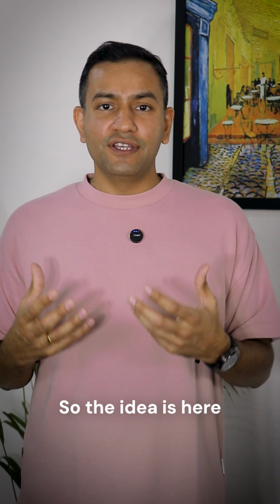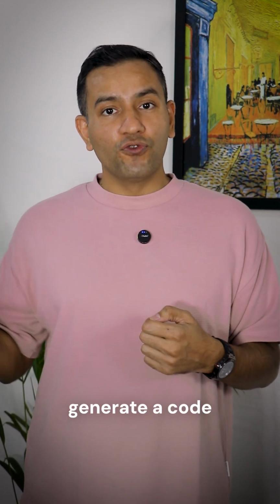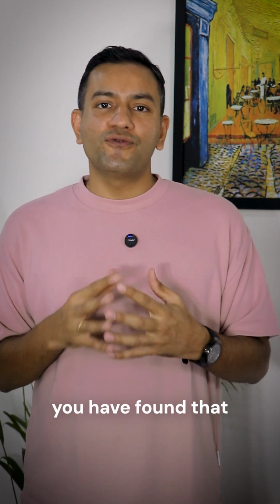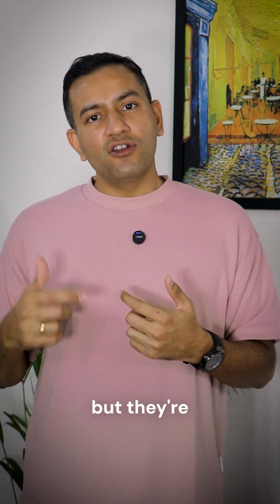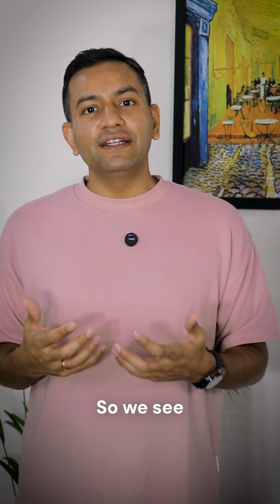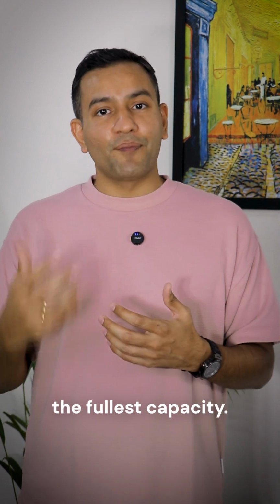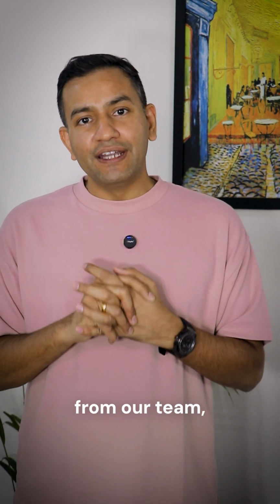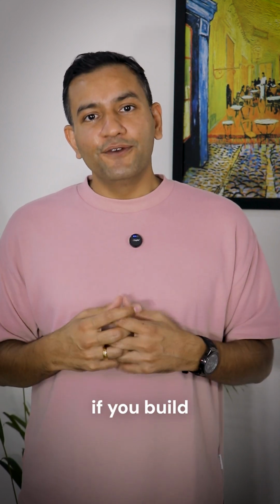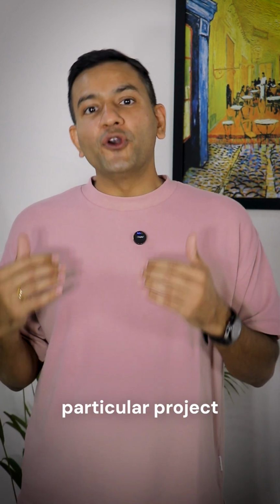So the idea is that you give a link to your Figma file and it will generate code for you. Now, if you have used those third-party tools, then you have likely found that they're good, but not that good that you can start using them right now. We see developers day to day utilizing these tools, but not to the fullest capacity. So one of the developers from our team, just out of curiosity, we brainstormed what happens if you build such a tool, Figma to code, but you do it for a particular project.